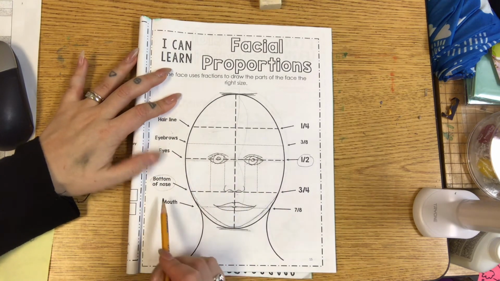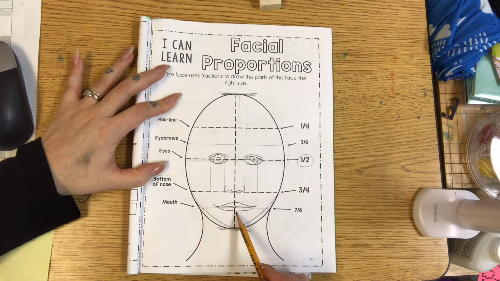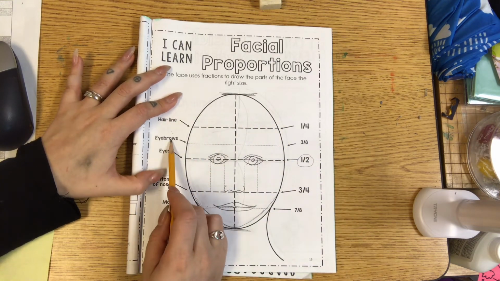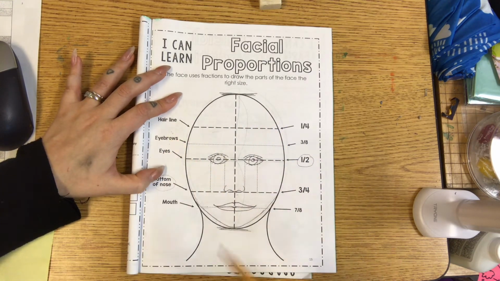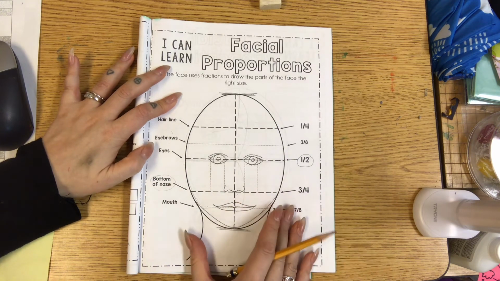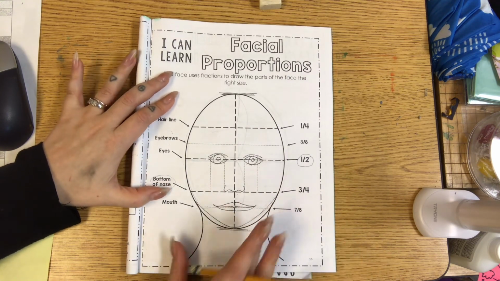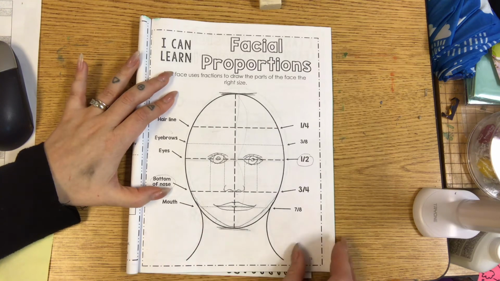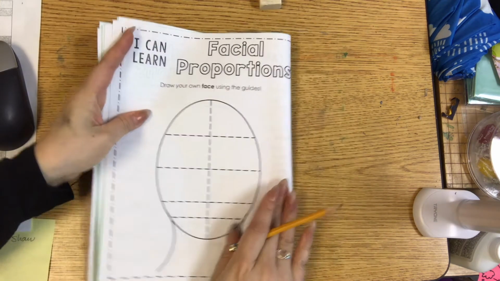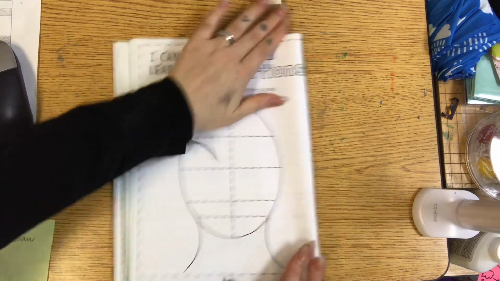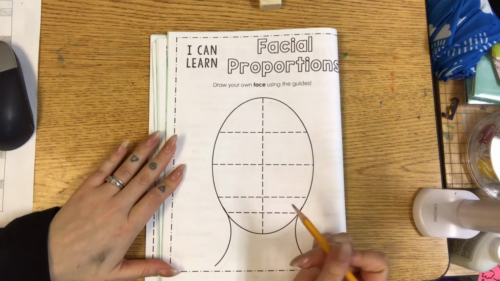So now I talked about the eyes, nose, and mouth, and the head facial proportions. The rest, like the eyebrows and hair and the ears, I'll talk about that in the next class. So once you have practiced that, we're going to go to the page that looks like this. This one here only has the bigger guidelines.